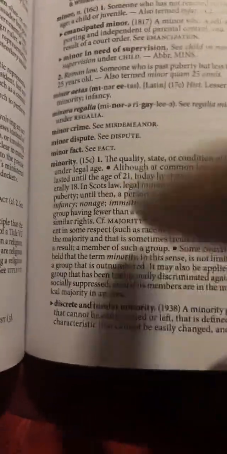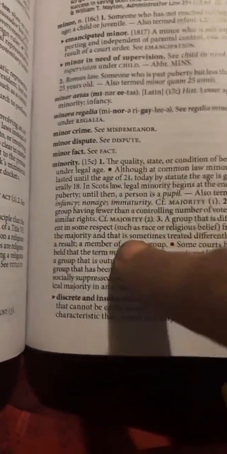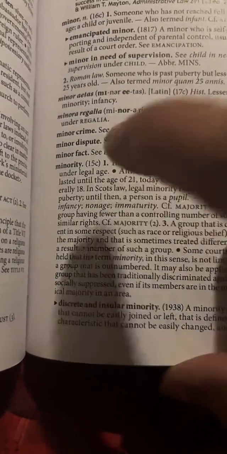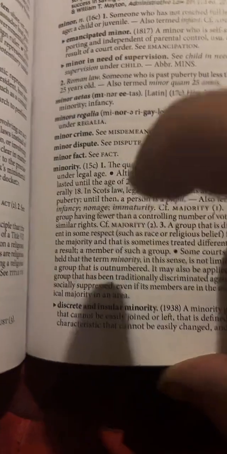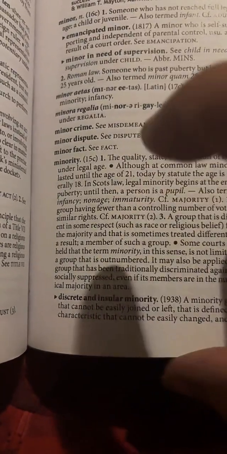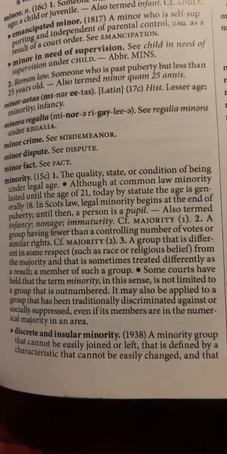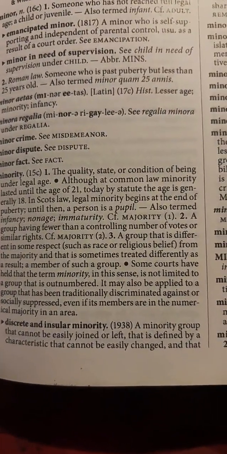You see, this is why you want the older versions of this book, because the older versions of this book have a different definition in it than the current ones. And you need those old definitions in order for you to see what they're really talking about when they mention these things. Okay? Now, if you don't understand the parens patriae, it's where you're being treated as a minor. Right? I'll show you what I mean.